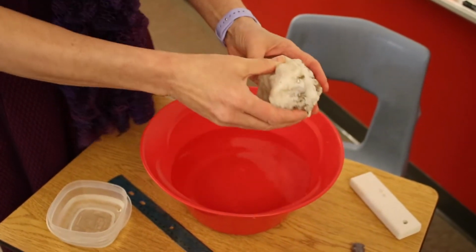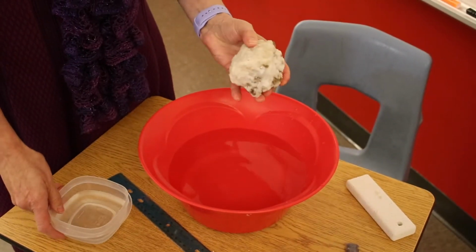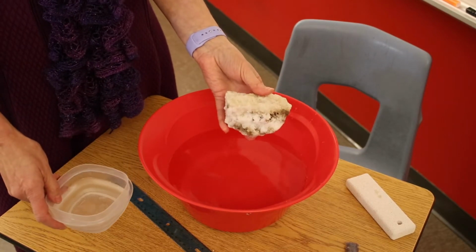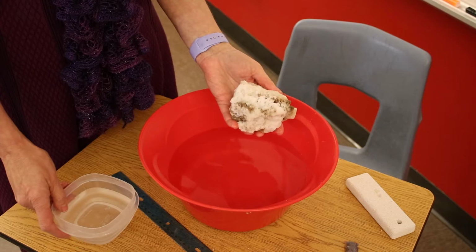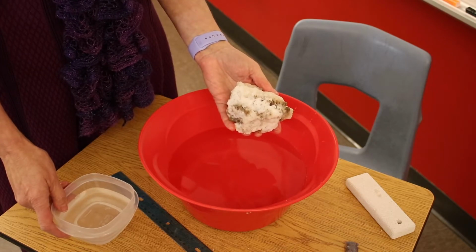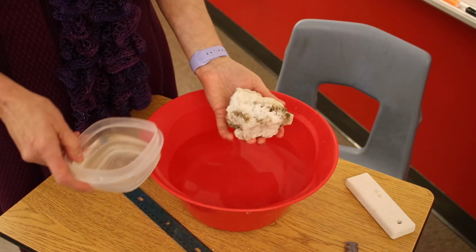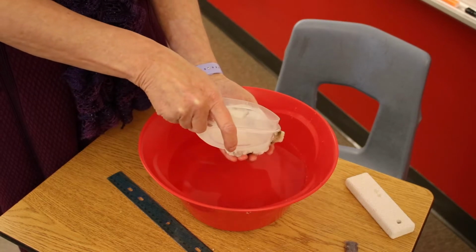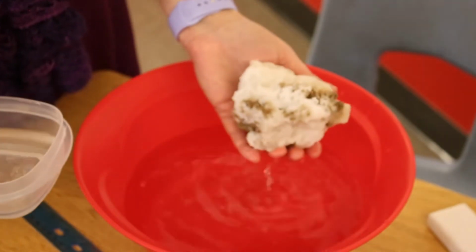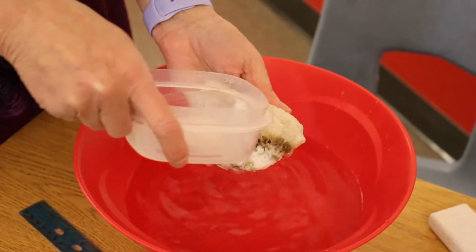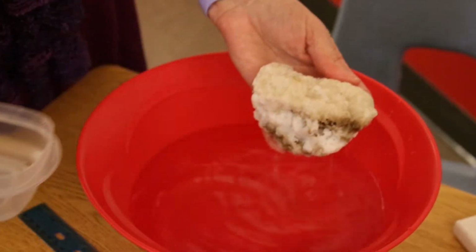Now, let's look at this rock. Let's make a prediction first. Do you think this one is going to have more bubbles? I don't know. Let's see. Oh, I see some bubbles. I don't see a lot of bubbles.